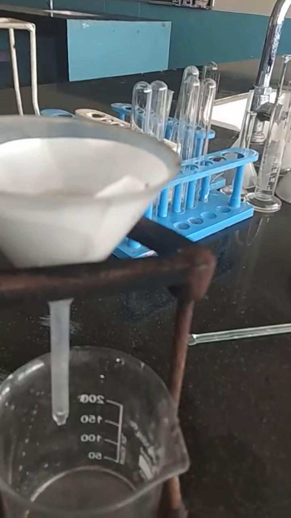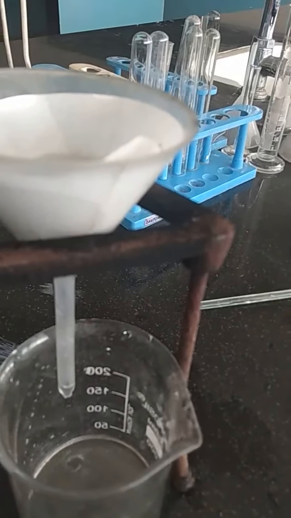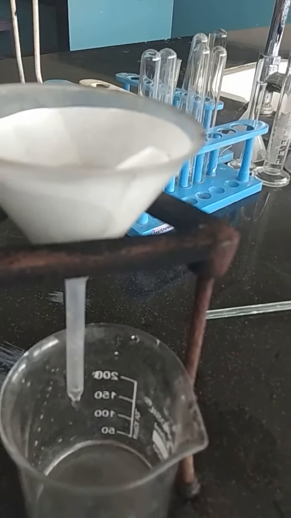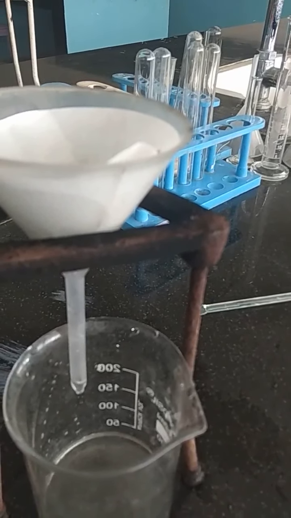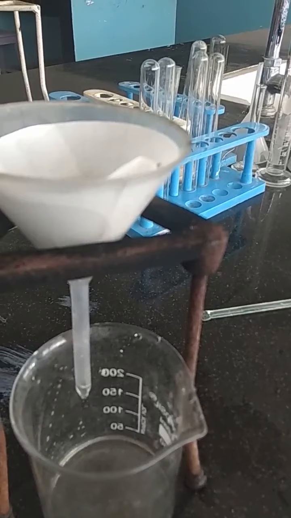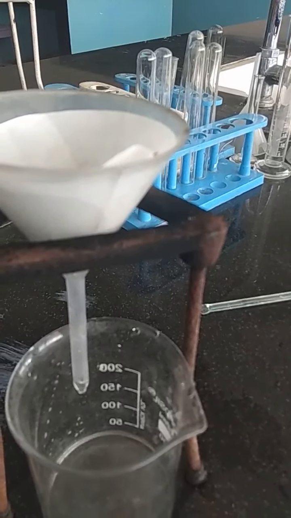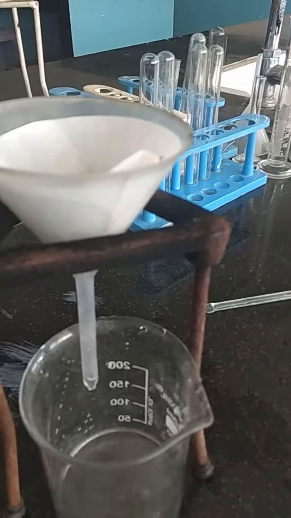So what we find is that the water that we are getting at the bottom is quite clear compared to the water which we had previously in that beaker. And you can see slowly, drip by drip, the water is pouring down into that beaker.